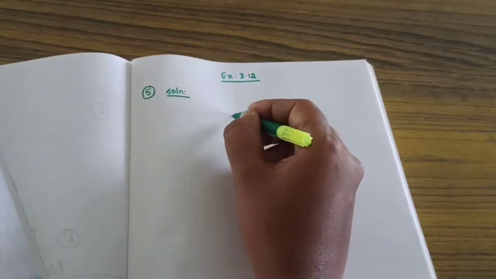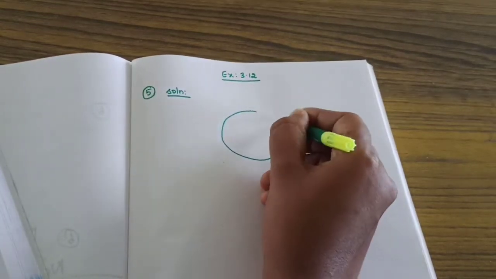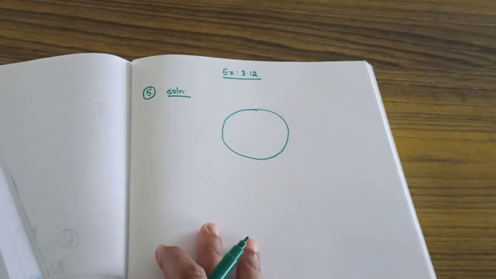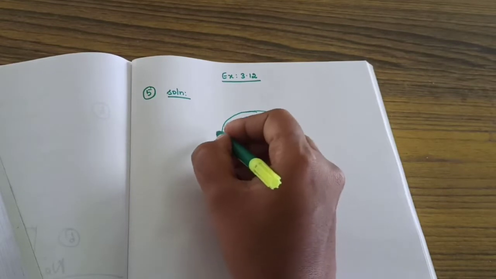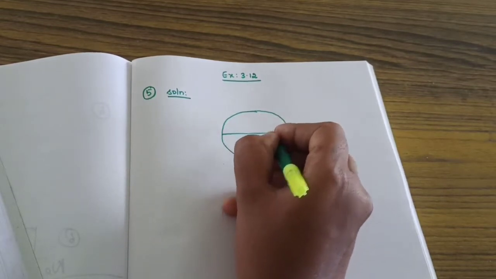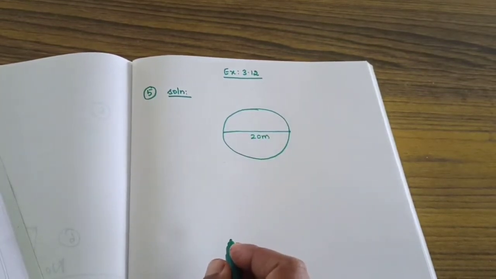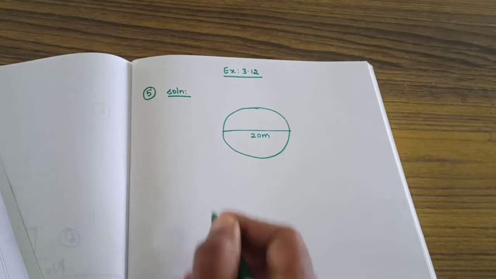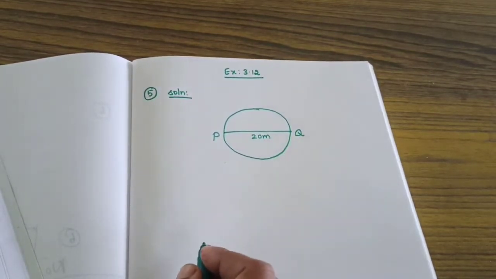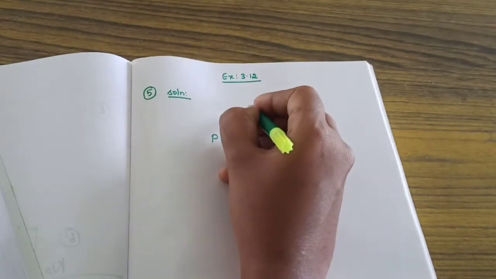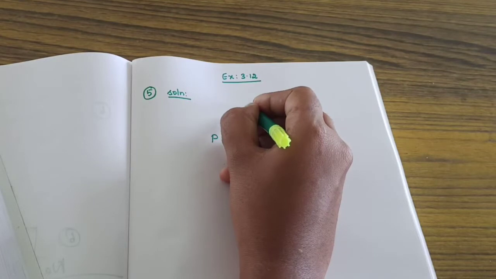So just draw a circular garden. Circular ground. Okay. Of diameter 20 meter. So draw the diameter 20 meter. Then in such a way that the difference of its distance from two diametrically opposite fixed gates on the boundary. So here in the boundary there are two gates. P and Q are the gates. We need to erect a pole on the boundary. I can select the pole here. Okay.